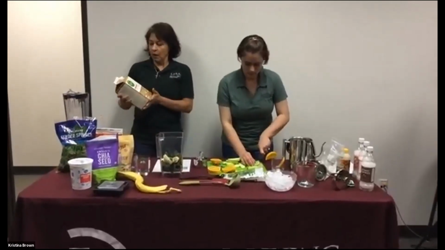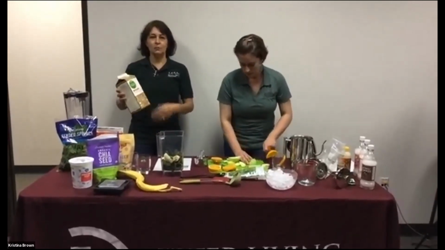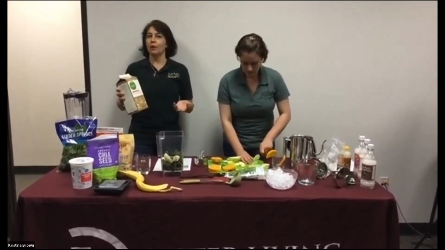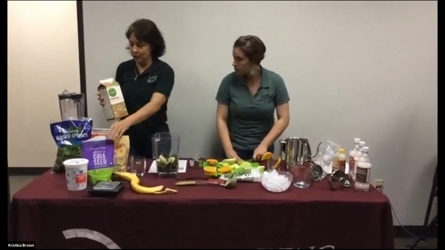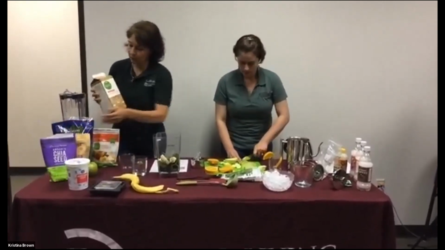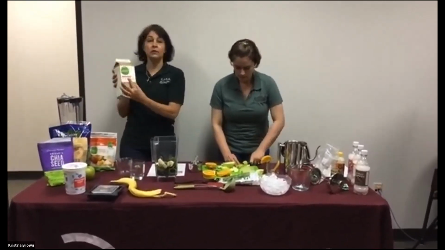There are almond milks, coconut milks, rice milk, soy milk. There's even a whole bunch of new ones that I'm starting to see on the market now. So we chose an almond milk, and this is unsweetened.